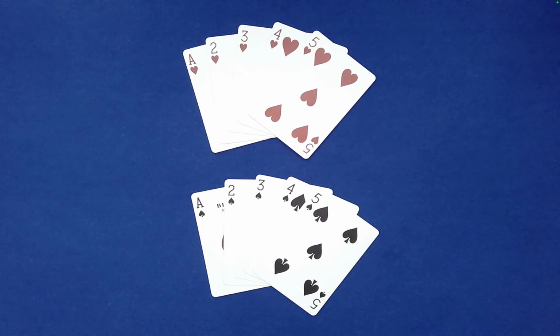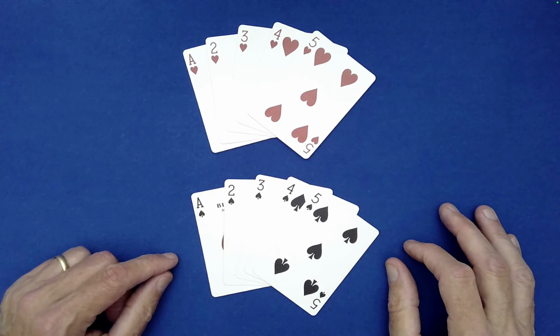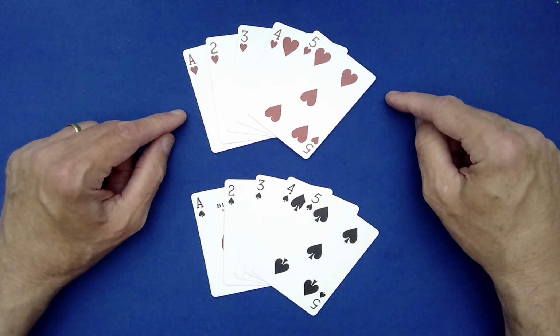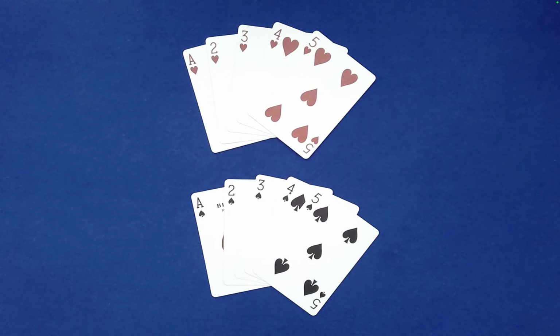Okay, I have another wonderful effect by Werner Miller. So as you can see, I have the ace through 5 of hearts and the ace through 5 of spades. And the spectator is free to choose either set to be theirs. But before we do that, we're going to do something very important.